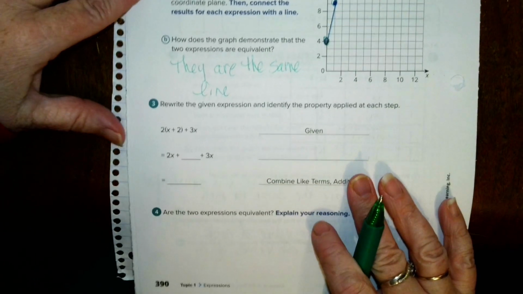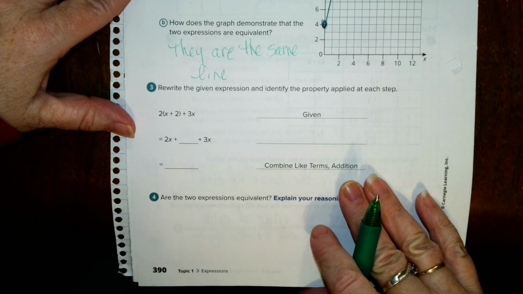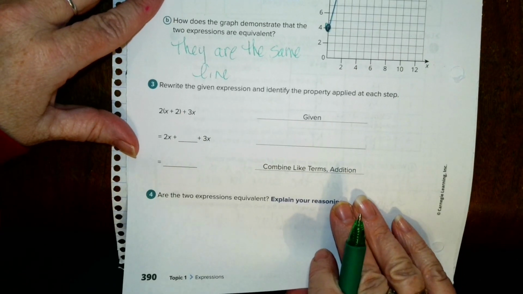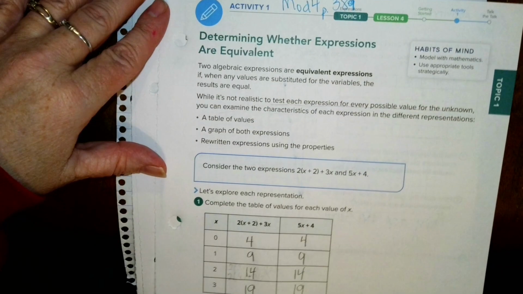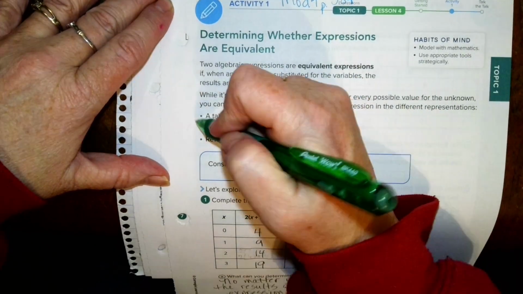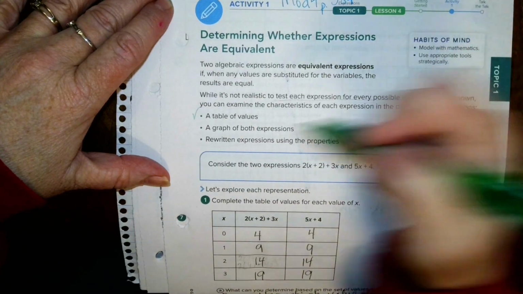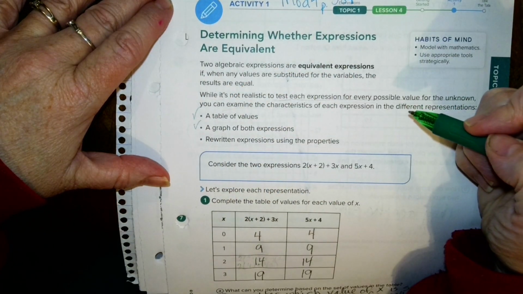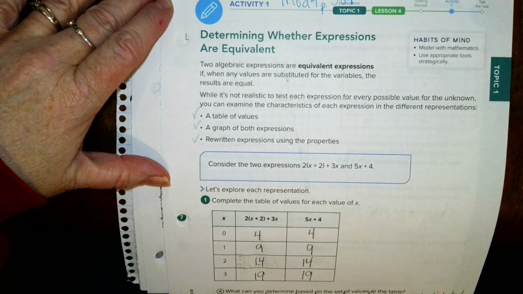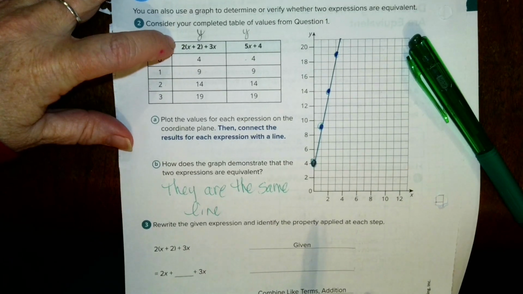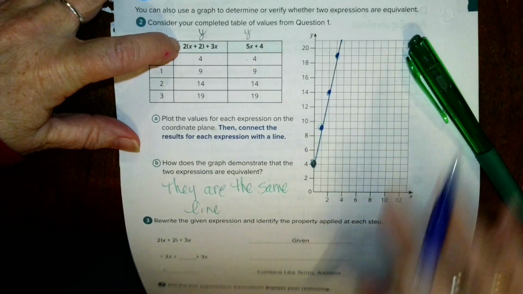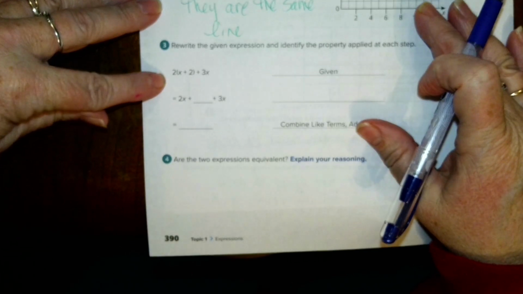Then the third way that we can check is by rewriting the given expression, and we'll identify the property at each step. So I just want to flip back over here. It told us the 3 ways we could do this was a table of values, a graph of both expressions, which we just did, and then rewritten expressions using the properties. So this first expression, 2 times the quantity of x plus 2 plus 3x, has been rewritten right here.